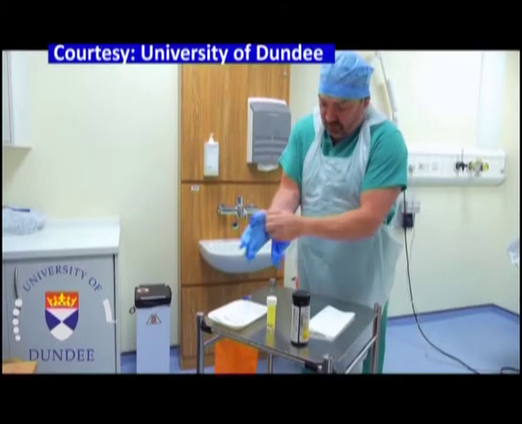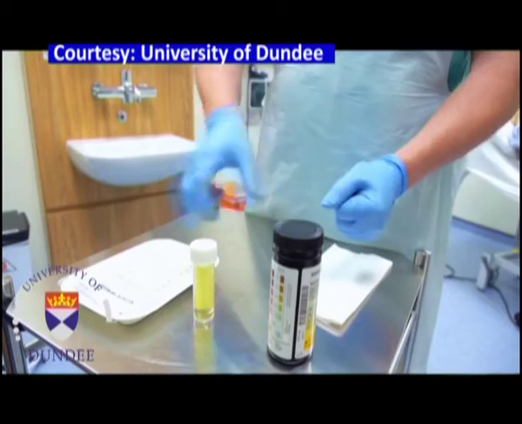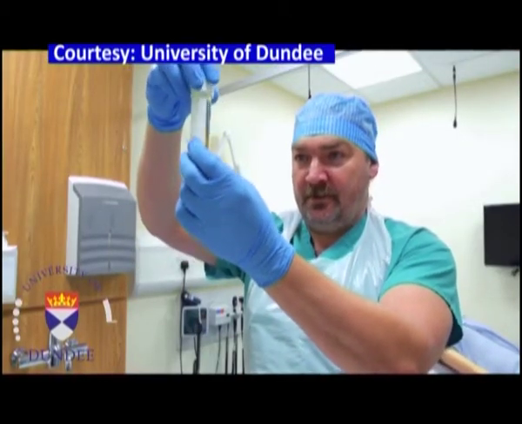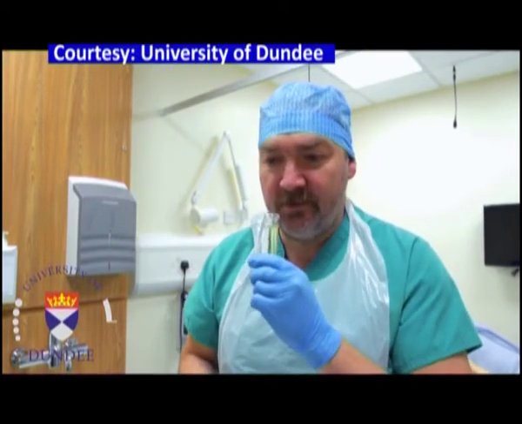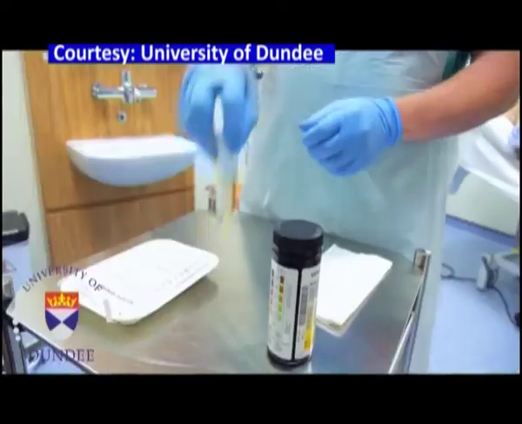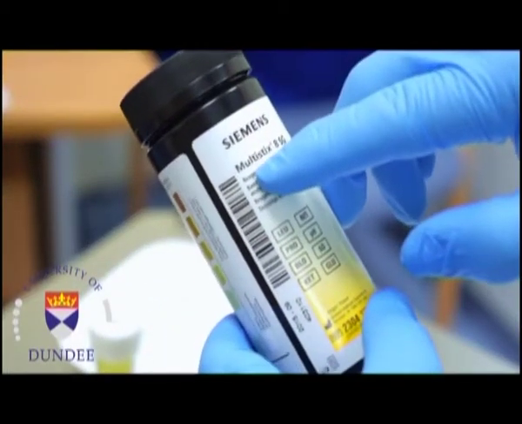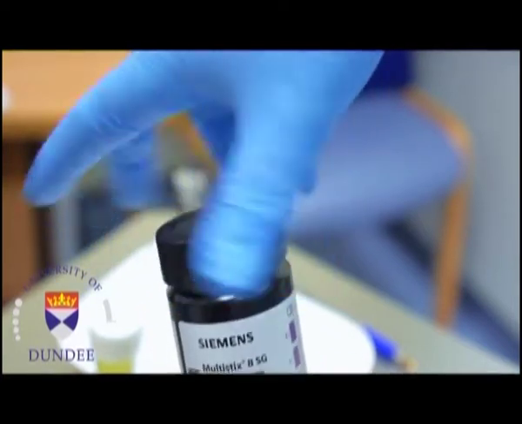Now, the visual examination. During the visual examination of the urine, the laboratorian observes the urine's color and clarity. These can be signs of what substances may be present in the urine. They are interpreted in conjunction with results obtained during the chemical and microscopic examinations to confirm what substances are present.